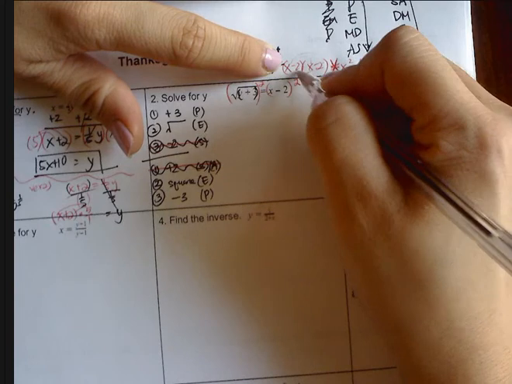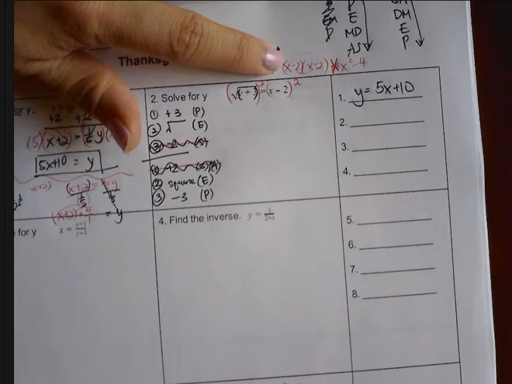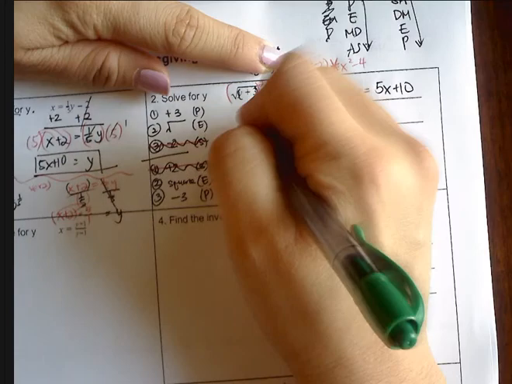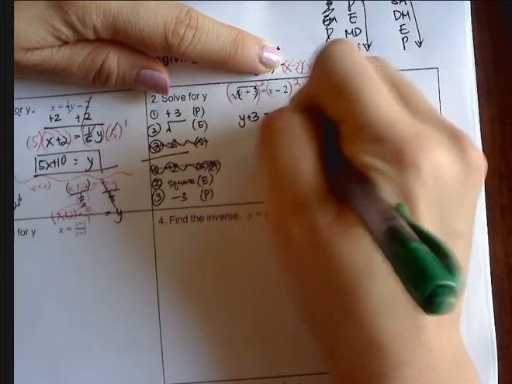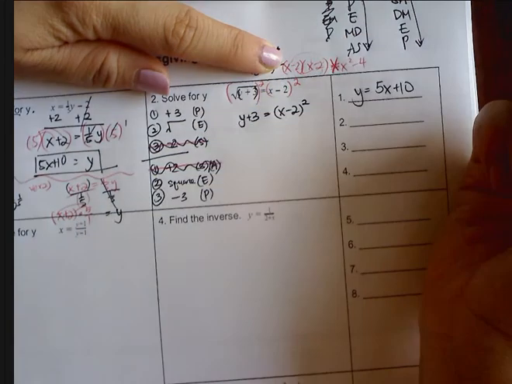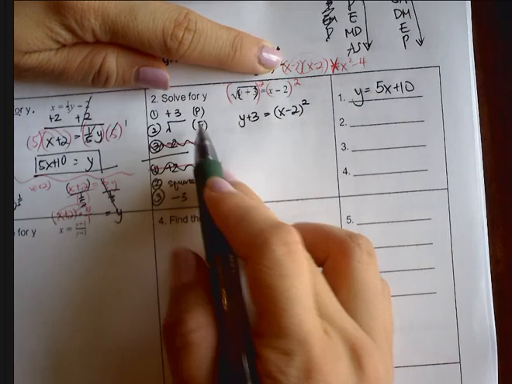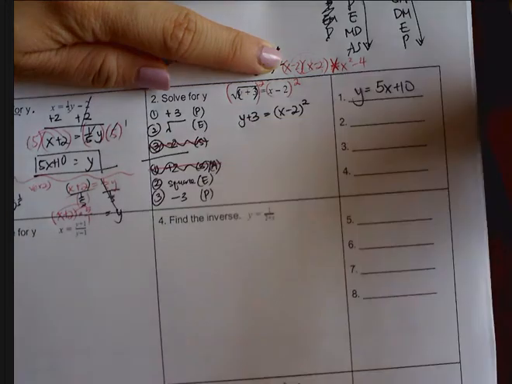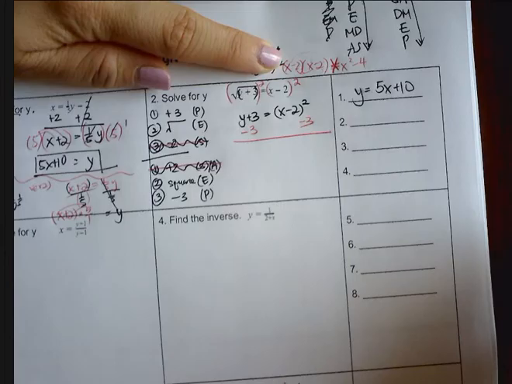Okay, if I square the square root, the square and the square root undo each other, so I just have y plus 3 without the square root, and I have x minus 2 squared. Now the only other thing that's bothering the y is that it originally had 3 added to it, so lastly I'm going to subtract 3 from both sides. Okay, so now this cancels. I have y equals x minus 2 squared minus 3.